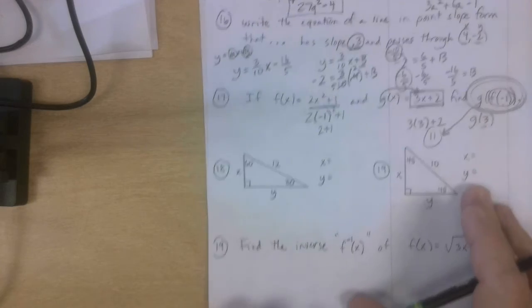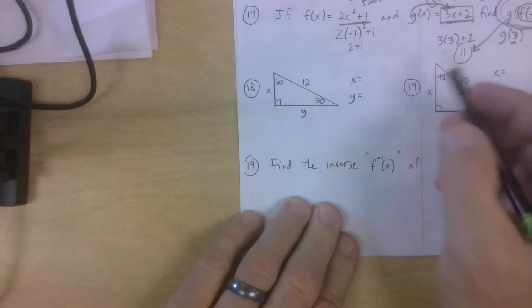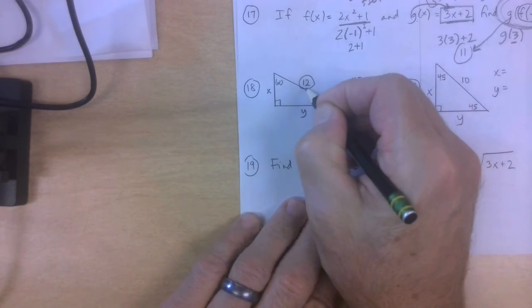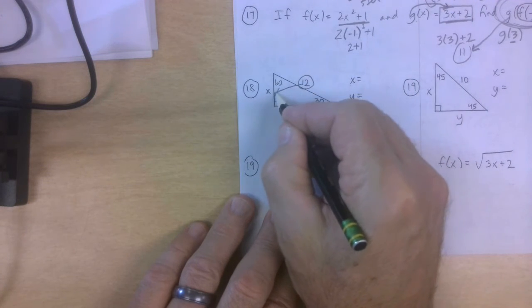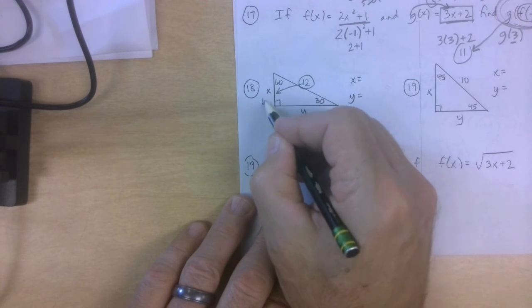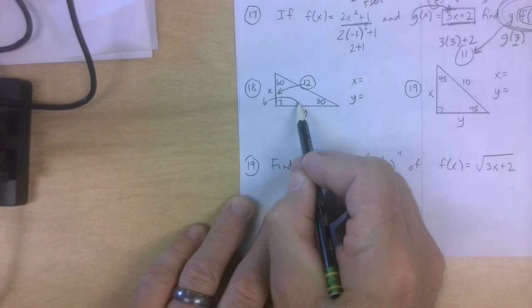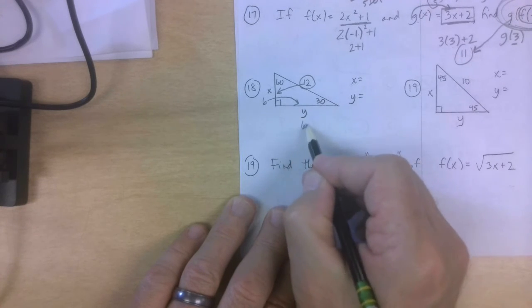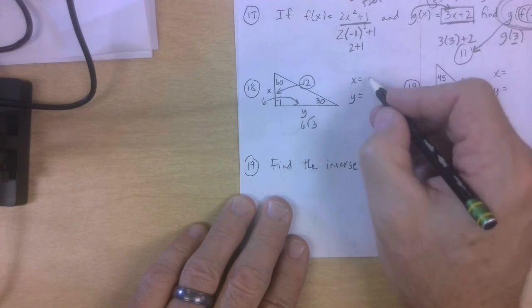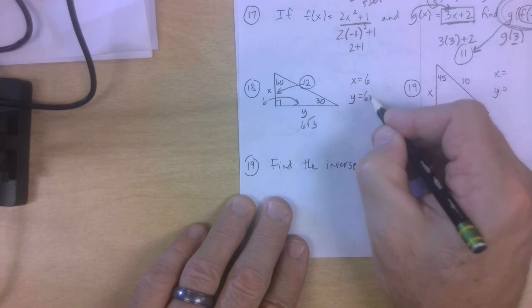Now we've got a review of 30-60-90s. Well, remember, my hypotenuse is always double my short side, so that means this has to be 6. And then you multiply that by the square root of 3, so we get 6 square root of 3. So x is 6, y is 6 square root of 3.